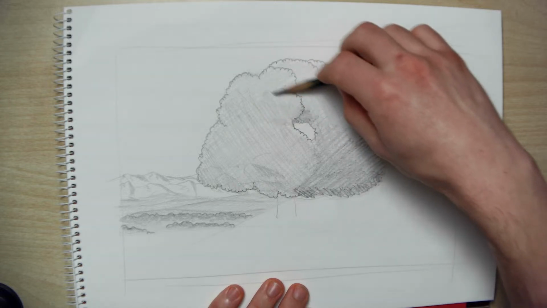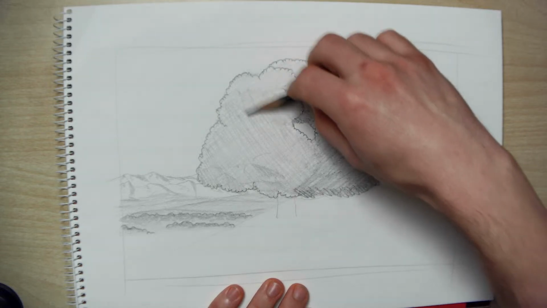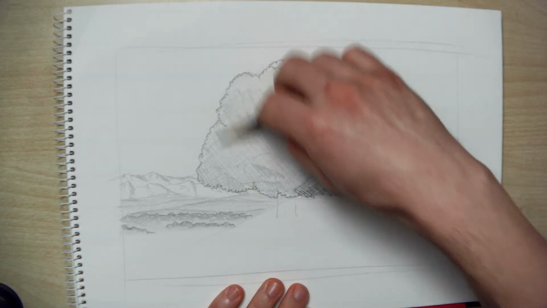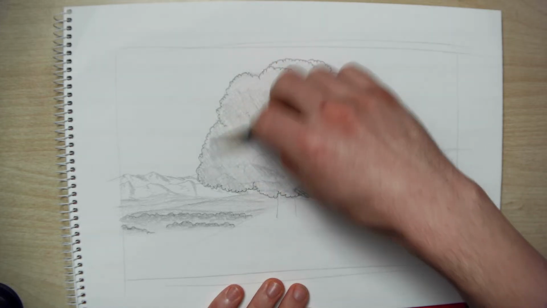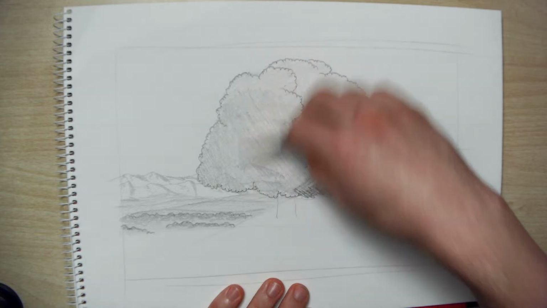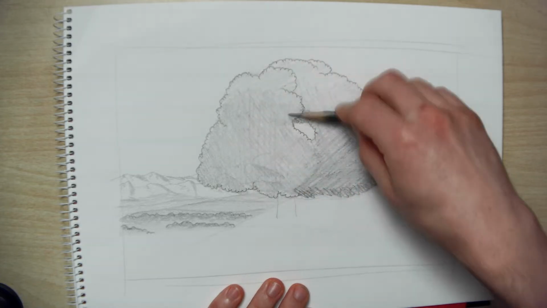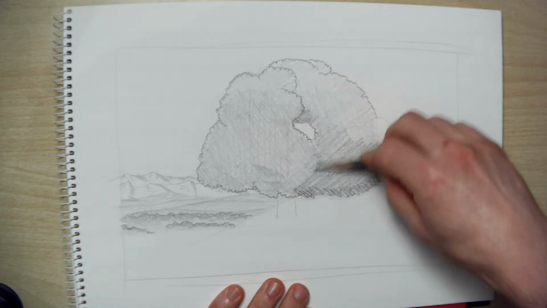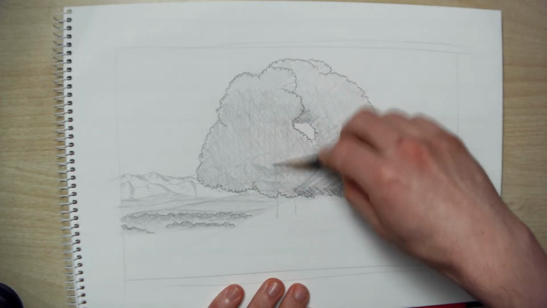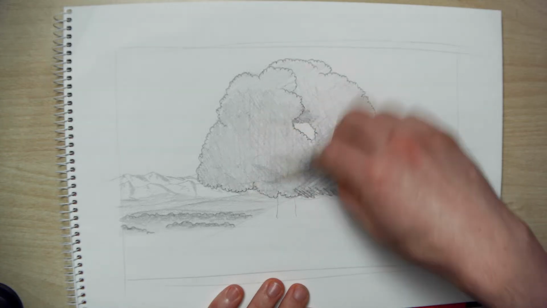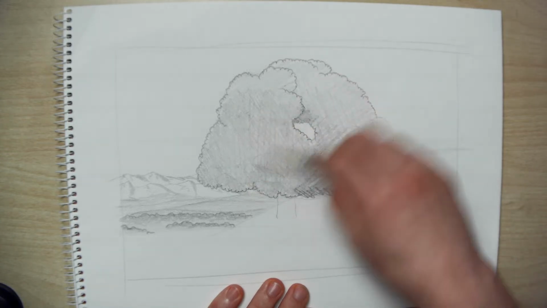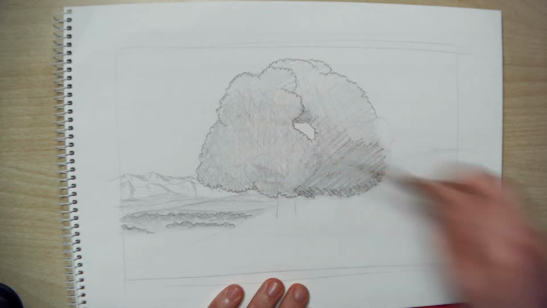So up here it's going to be brighter, and then down here maybe I'll go vertically as well to enhance this value a little bit more, like so.